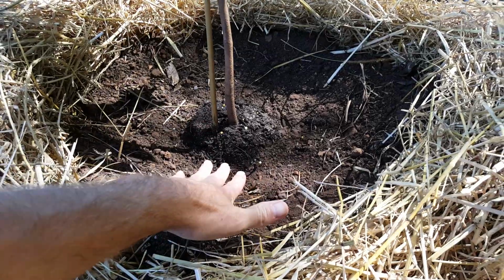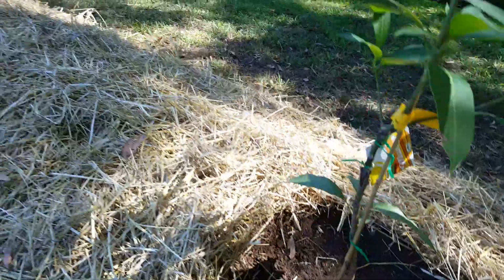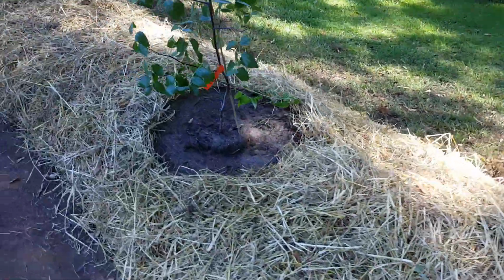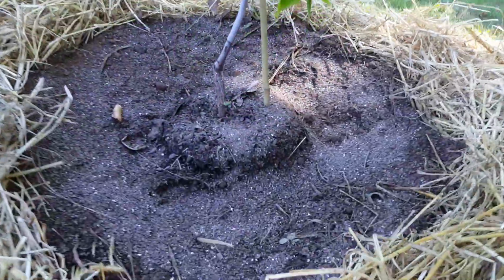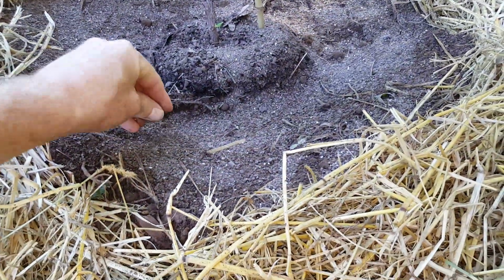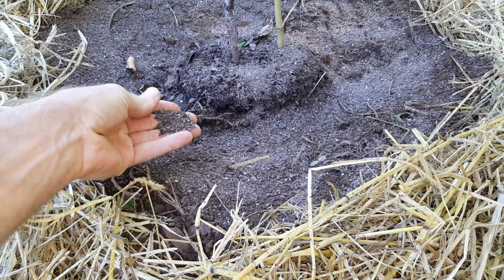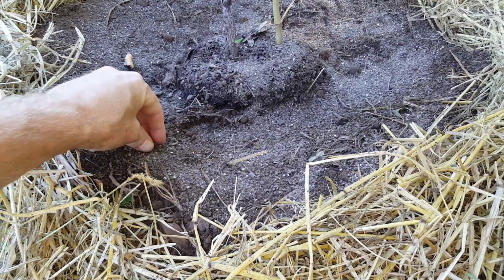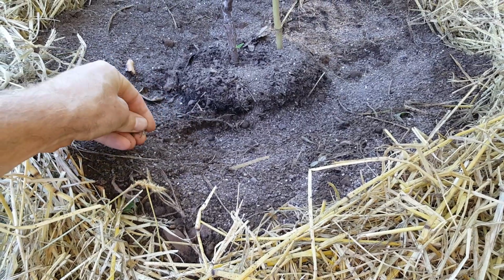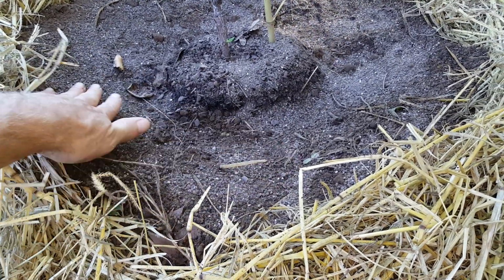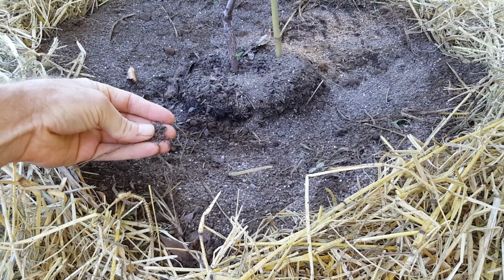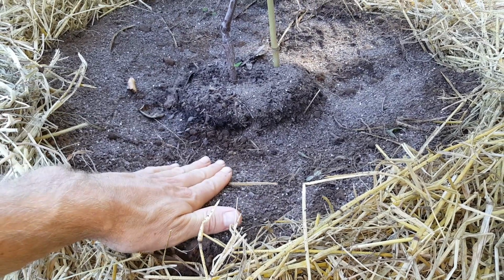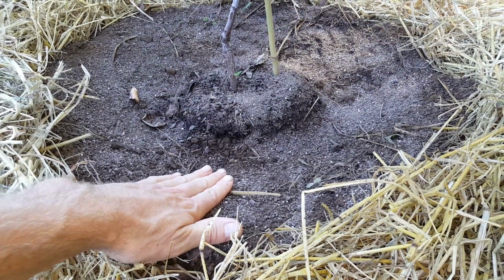So once we've got the plant in, then I just sprinkle a little bit of those fines, that fertilizer. It's just composted and granulated, probably chicken manure or something like that, with some mineral dust added and a few other things added.